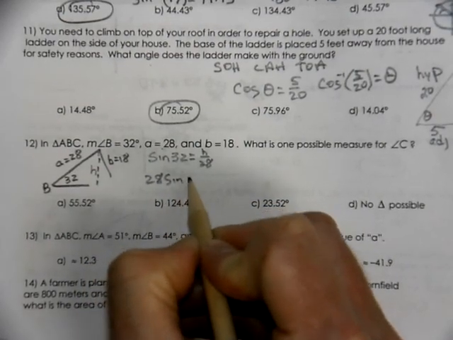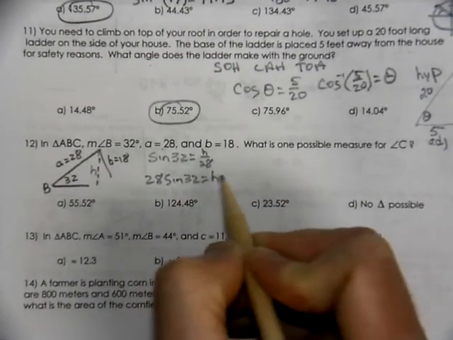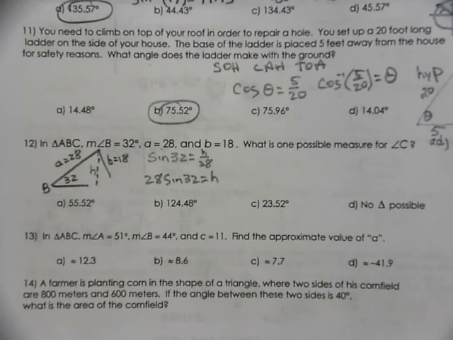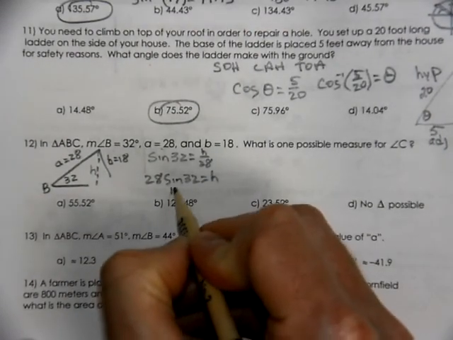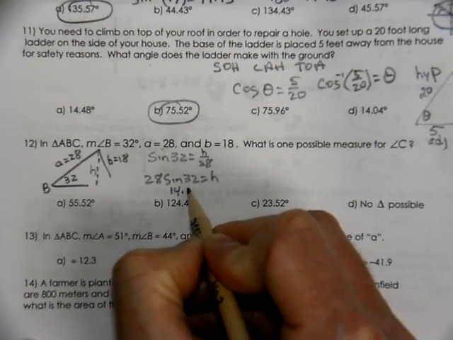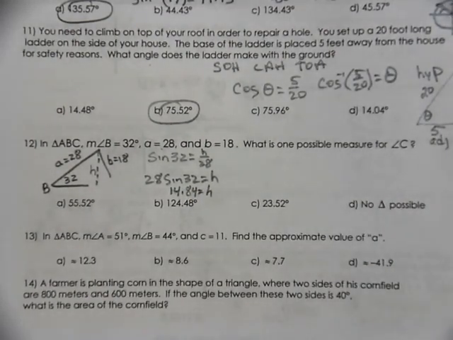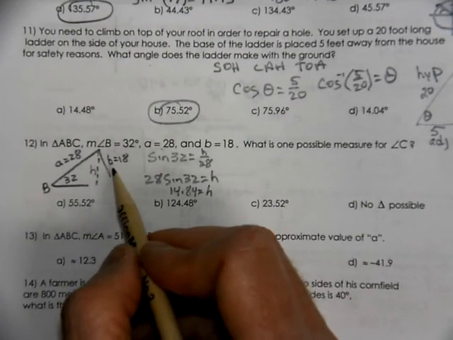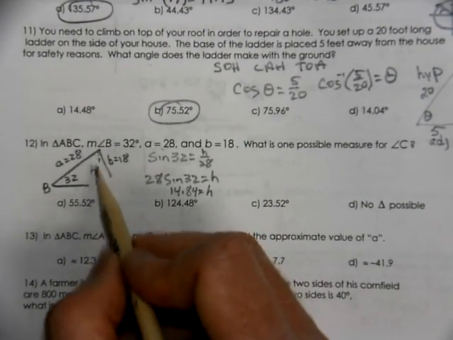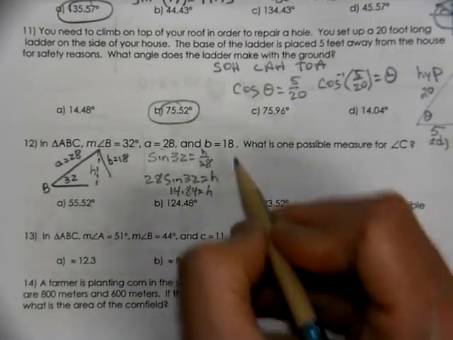Multiply by the 28, and 28 times the sine of 32 gives us 14.84 approximately. So that's our height. So yes, B is longer than the height of the triangle. So there are two triangles.